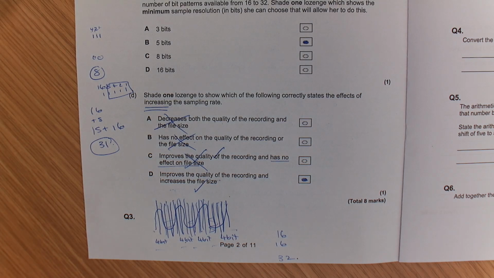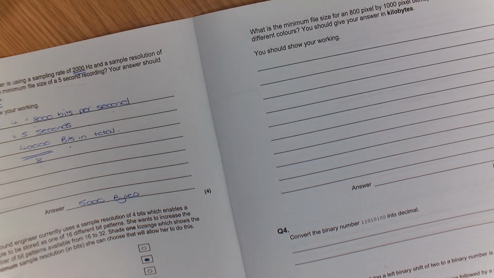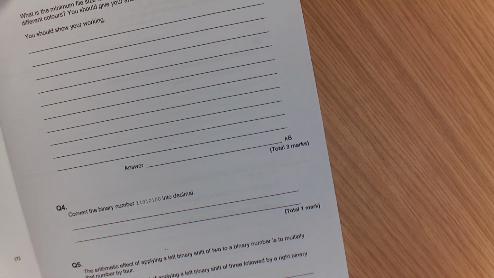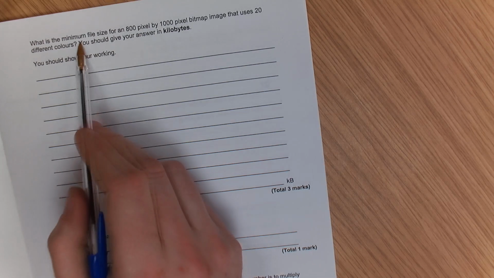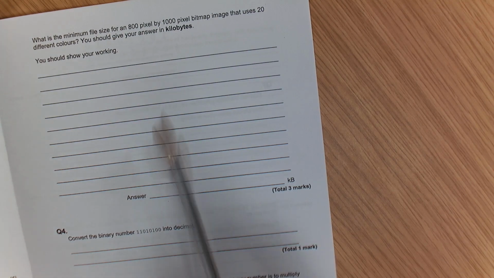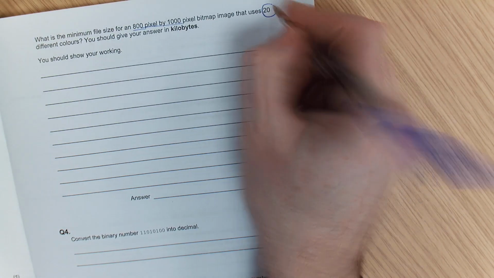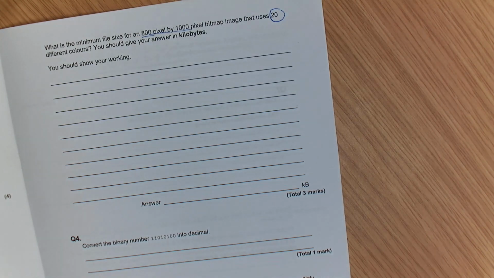Right, we got another file size one here coming for you. But you'll be pros at it by the time we're finished. So, what's the minimum file size for an 800 pixel by 1000 pixel image that uses 20 different colors? We're going to take this bit by bit first, okay?